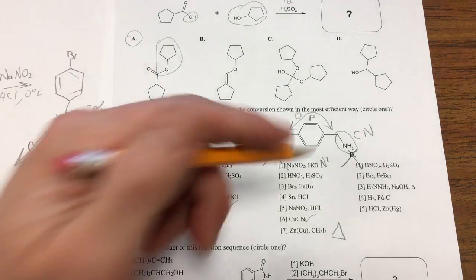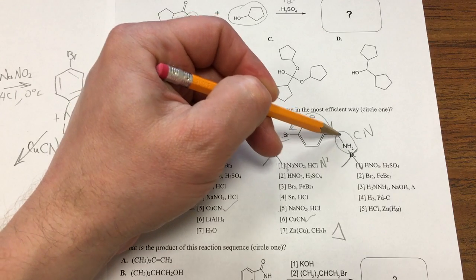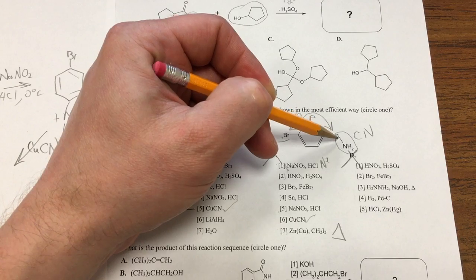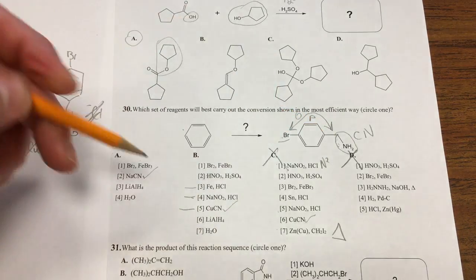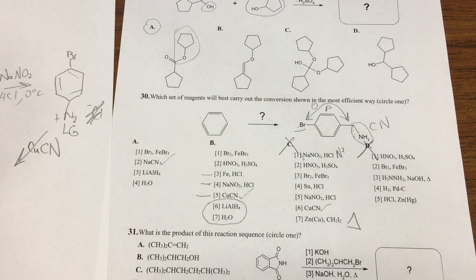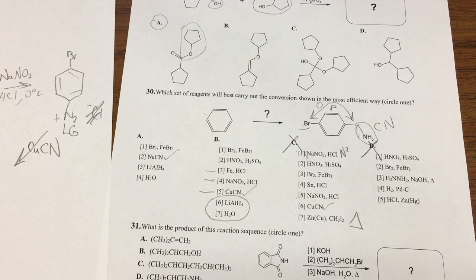Okay, and then you see that that's what I stated here in this problem. CN was going to come in at some point, but you can see it's in reduced form. I'm not even going to do those last two steps. CN can be reduced to an amine compound using the lithium aluminum hydride.